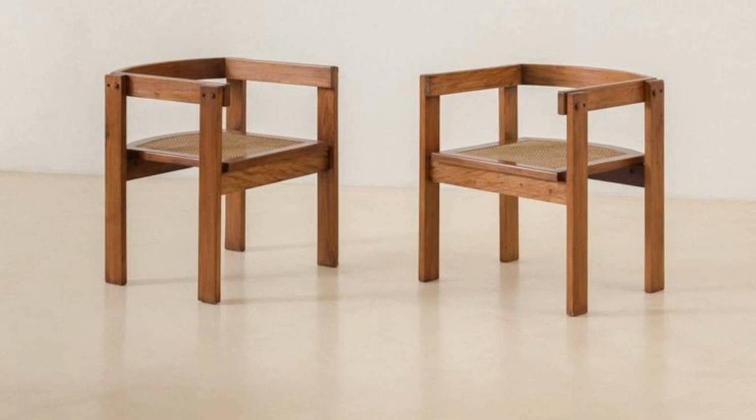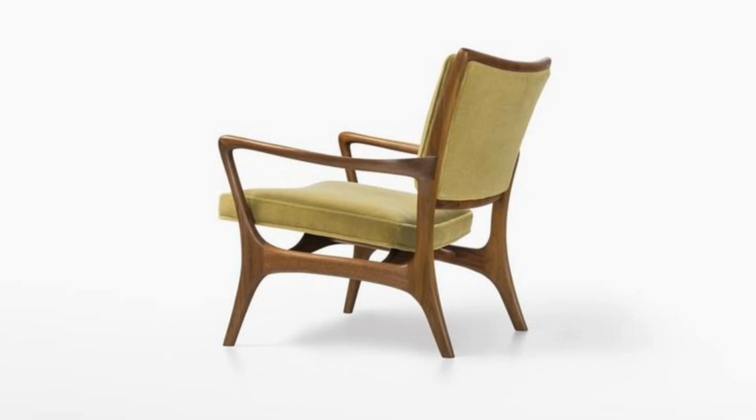Multifunctional chairs. Chairs that serve multiple purposes are becoming increasingly popular. For example, a wooden chair that doubles as a small side table can maximize space while providing functionality.